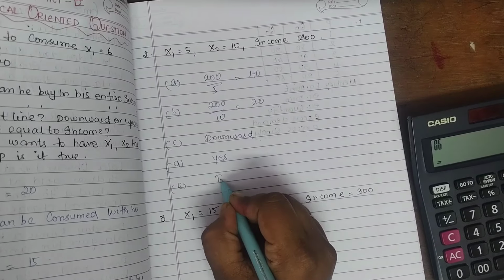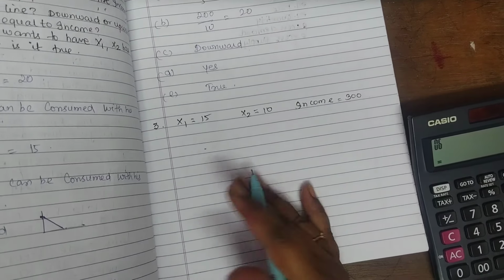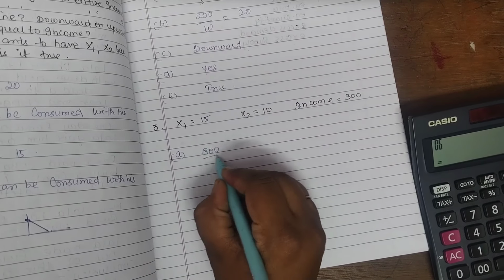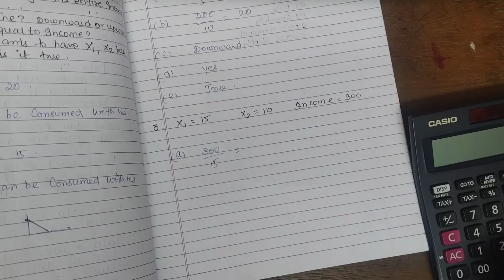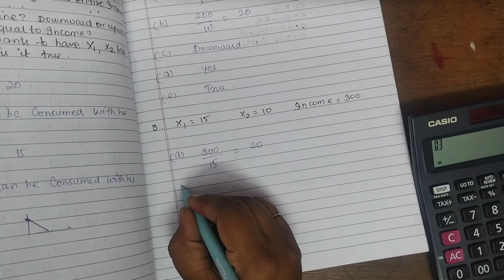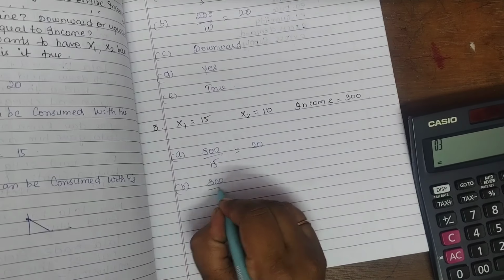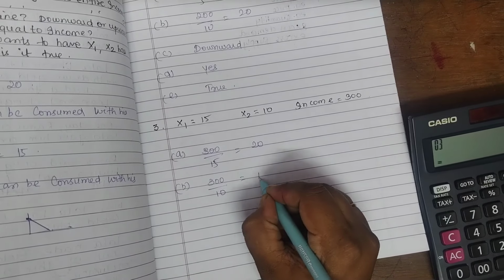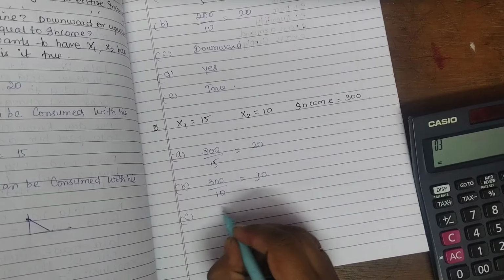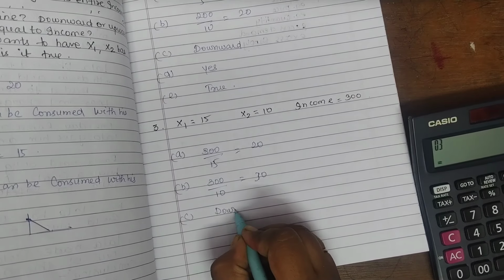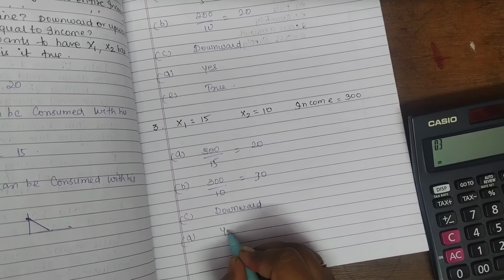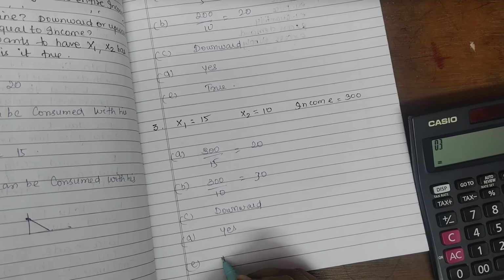E1, true. Again, 300 divided by 15, 20. 300 divided by 10 is equal to 30. C1, downward. D1, yes. E1, true.